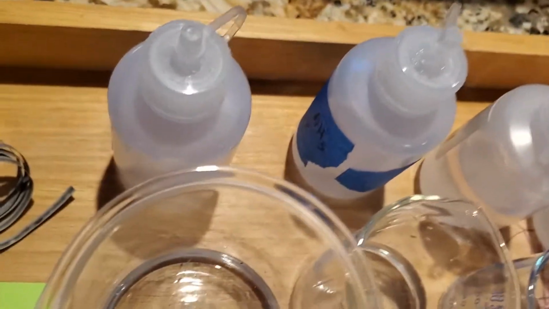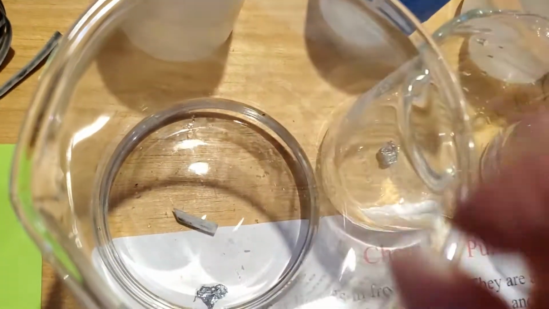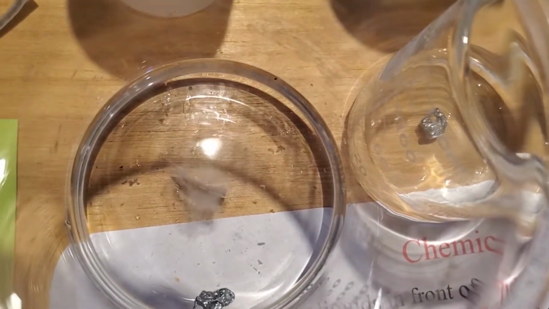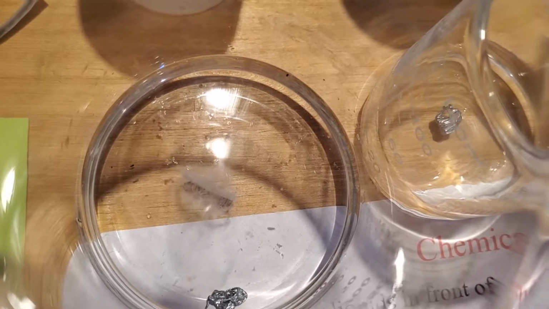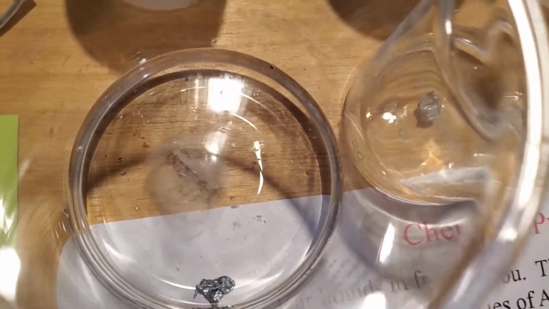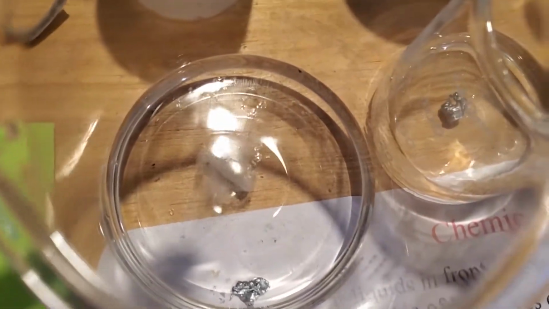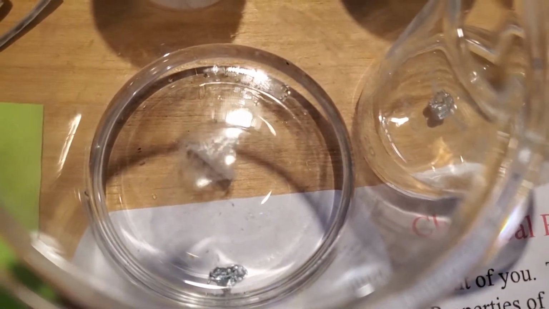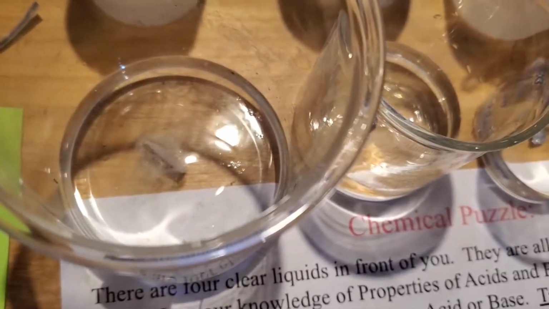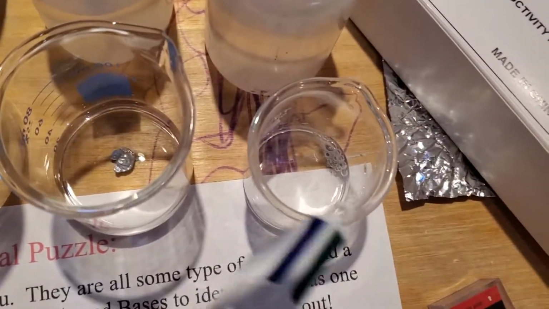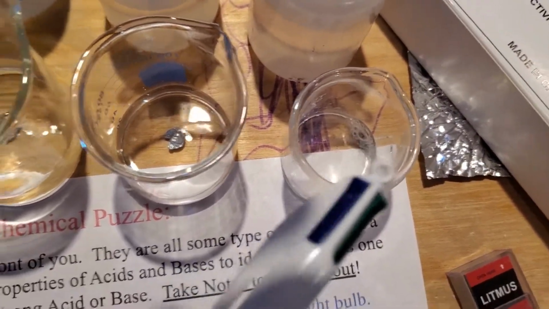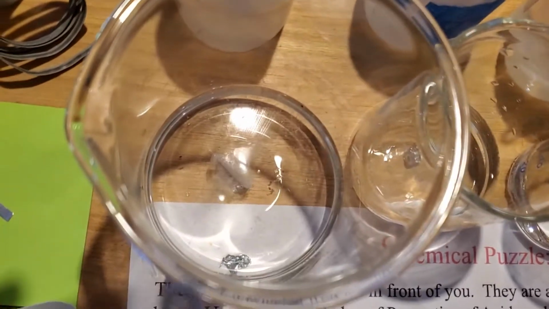So I'm going to put some magnesium in. Oh, you know what? The magnesium went right away. There we go. So we do have a positive with the metal on that one. But it was not as crazy as that one. And honestly, guys, I don't even want to put the magnesium in there because it's going to create too much gas. That's really toxic for me to smell.